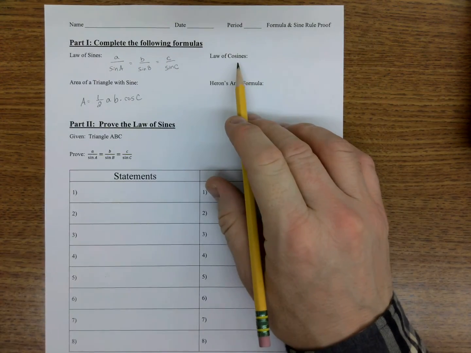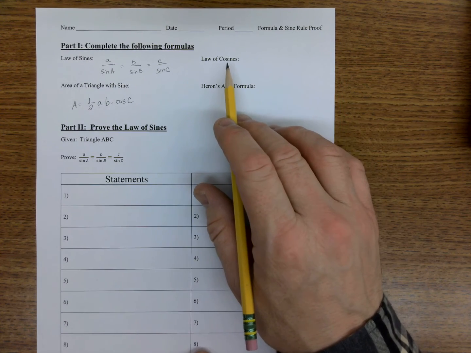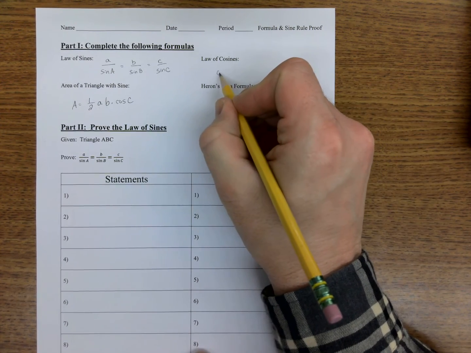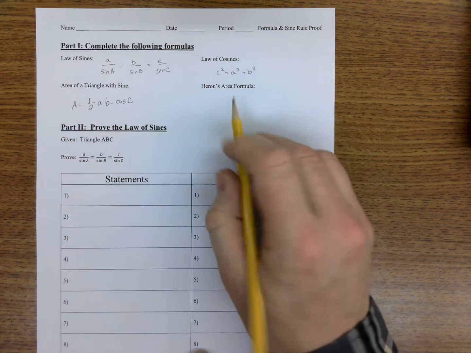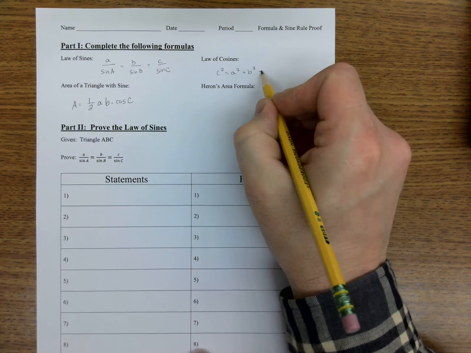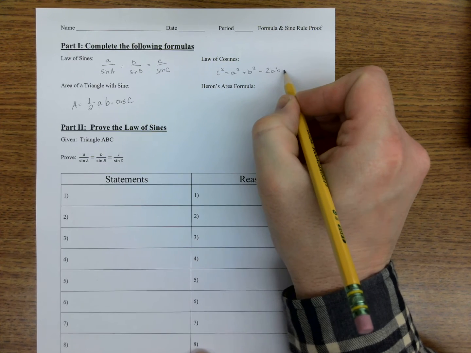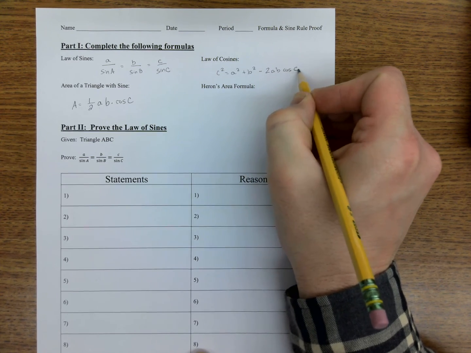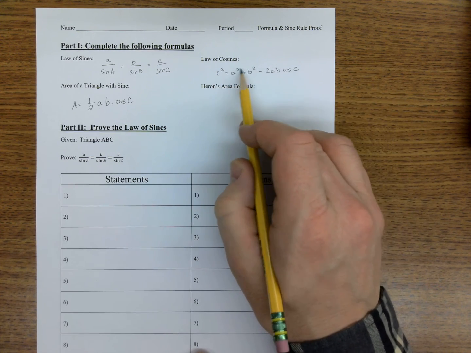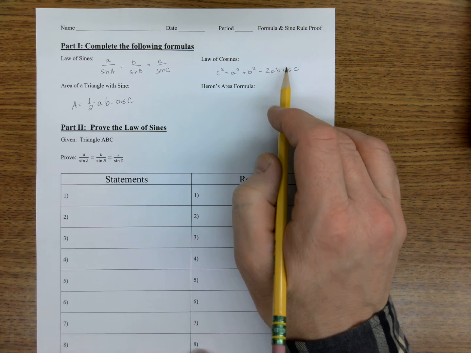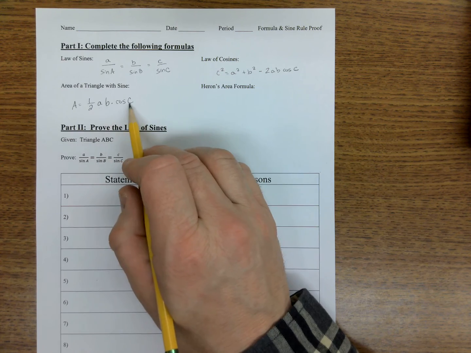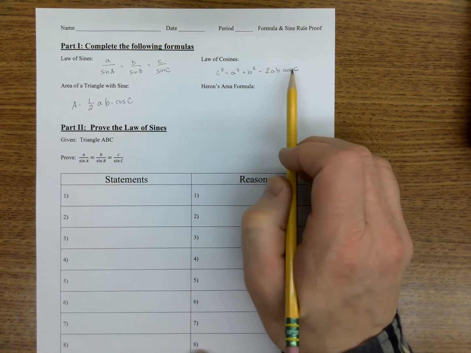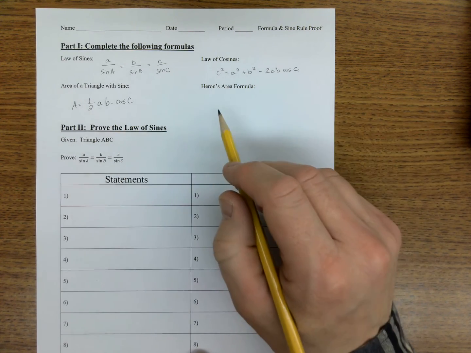All right, law of cosines. Well, law of cosines reminds me of the Pythagorean theorem. A squared plus B squared equals C squared, but then you have to add on minus 2AB cosine C. Again, Pythagorean theorem, extra added on, and look at this. It's A, B, then C. There's patterns everywhere, and C at the front and ending here.